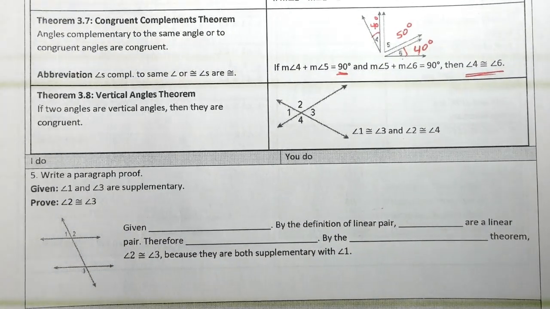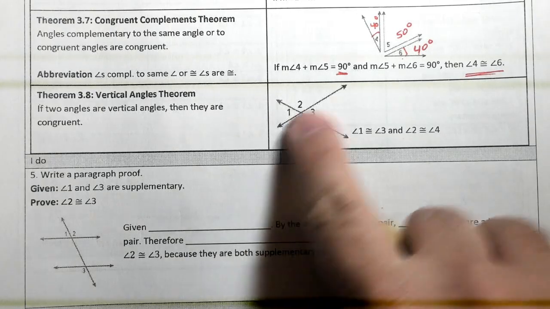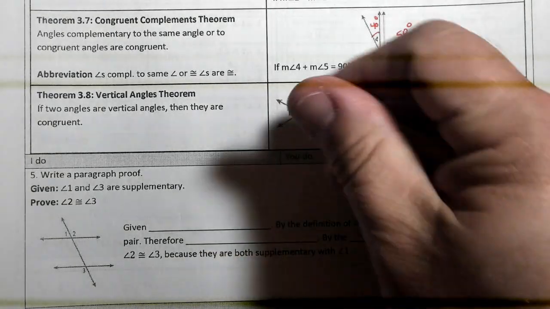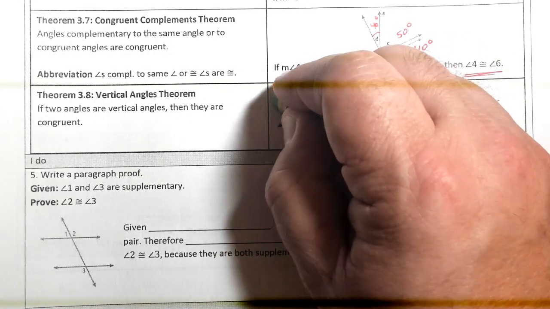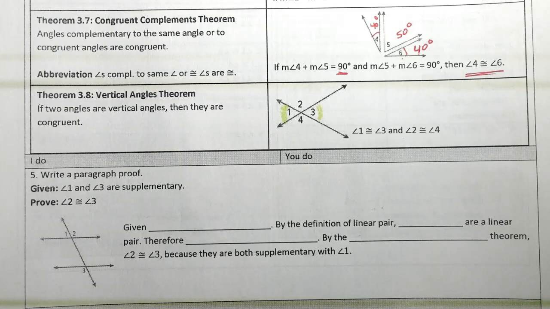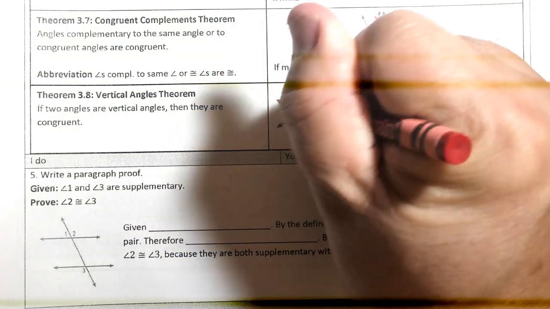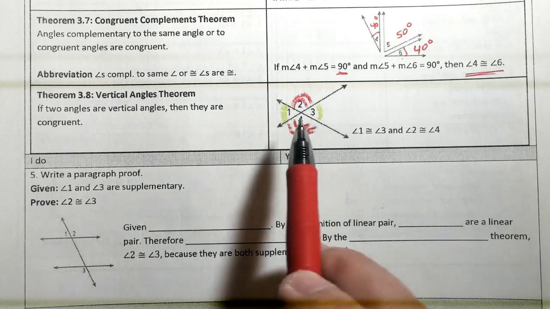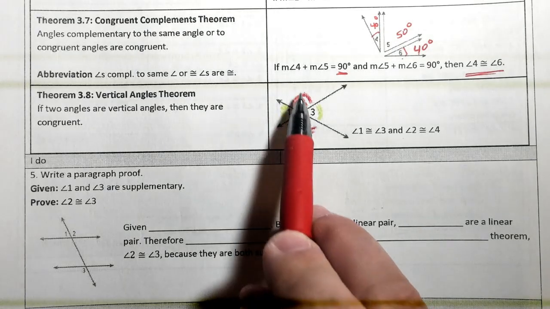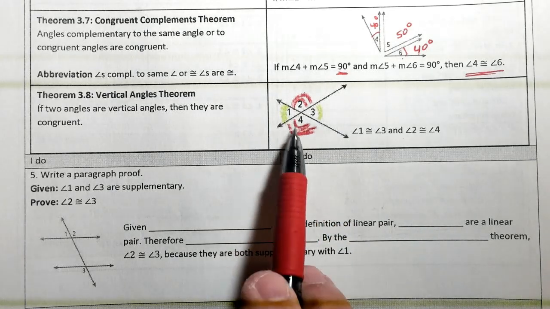All right, theorem 3.8, vertical angles theorem. If two angles are vertical angles, then they are congruent. Well, we already know this because we've talked about vertical angles quite a bit. So these are two lines that intersect. They make four angles. 1 and 3 are going to be congruent to each other. 2 and 4 are congruent to each other. Basically, if they are beside each other or on top of each other, they are congruent.